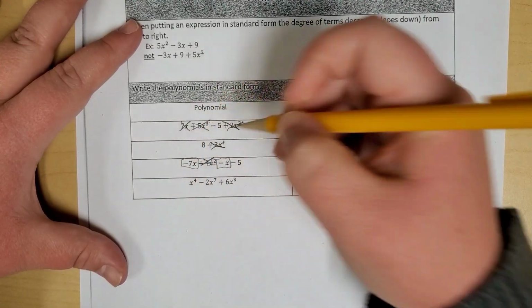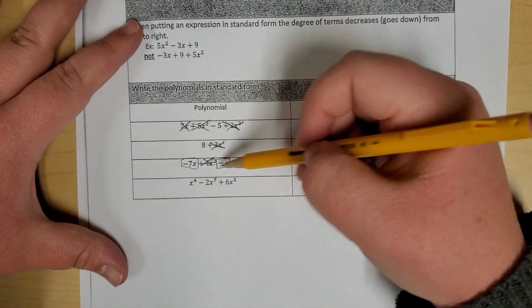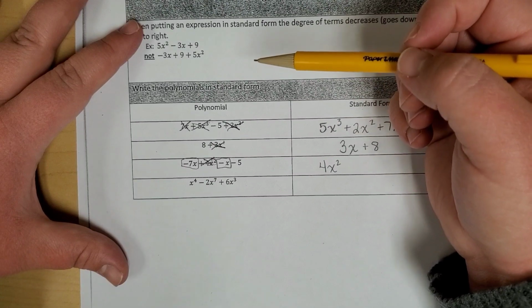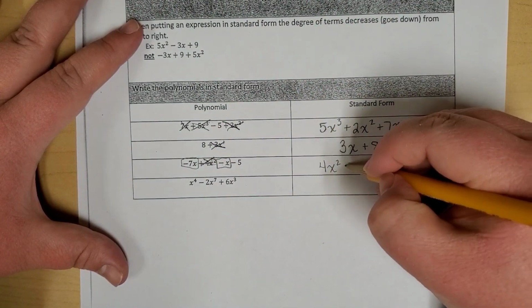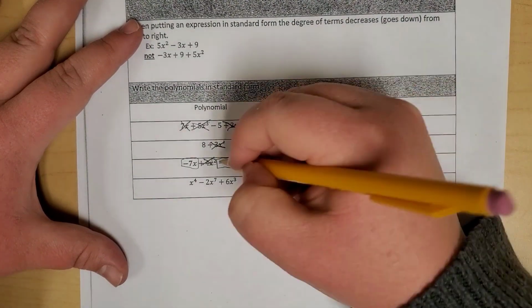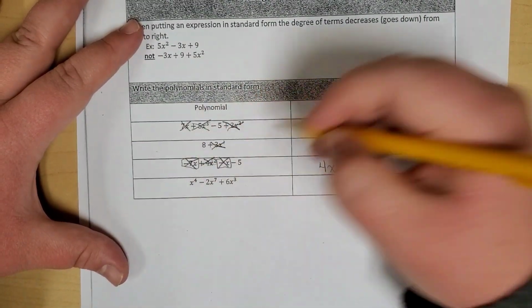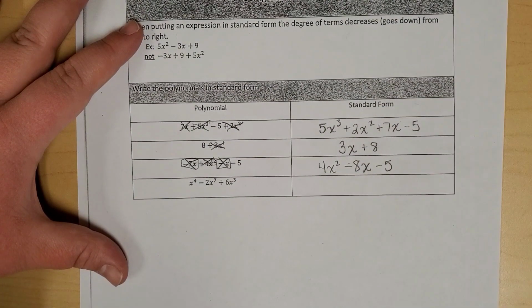And then like I mentioned, x to the first is the next biggest, but I have 2 of them. So I'm going to combine them together, much like we did at the beginning of the year. So negative 7x minus x would give me negative 8x. So I've now taken care of both of those. And then the last thing is a minus 5. And that's it. That's the standard form.